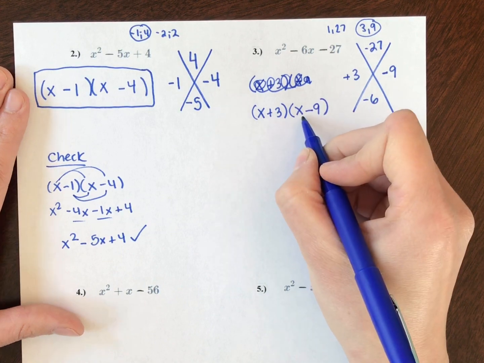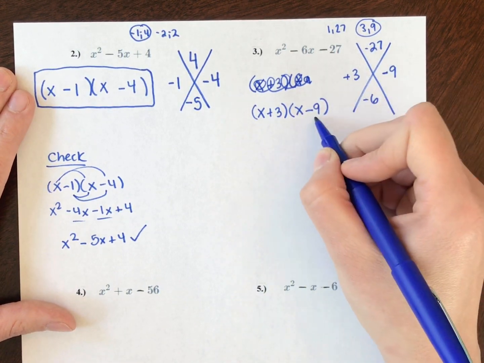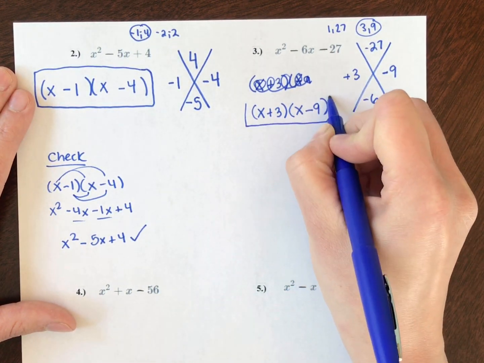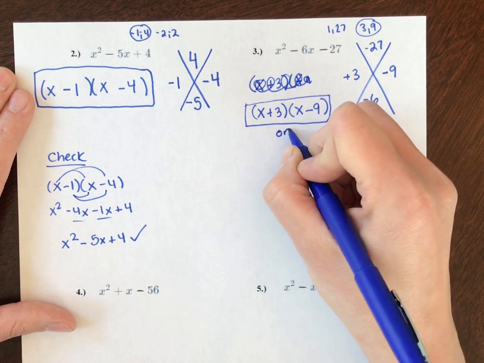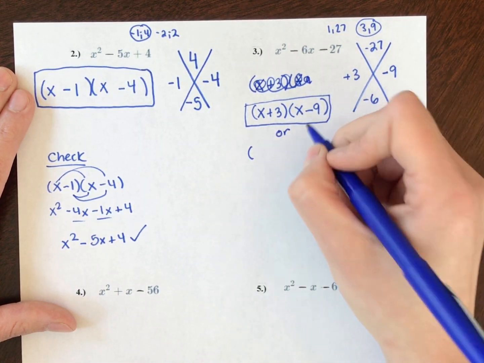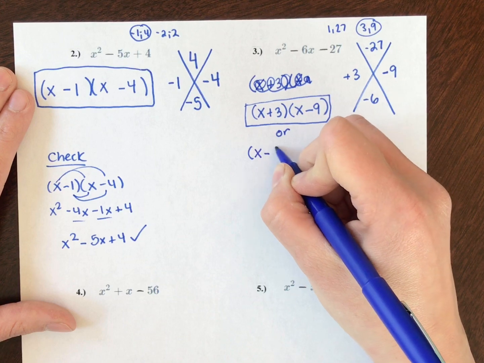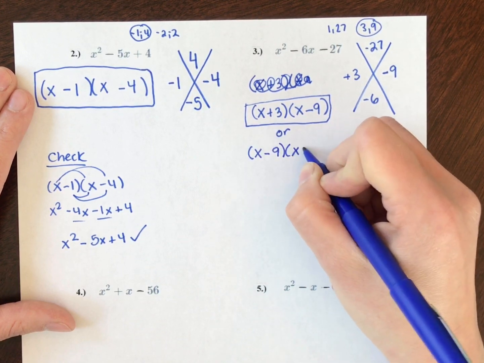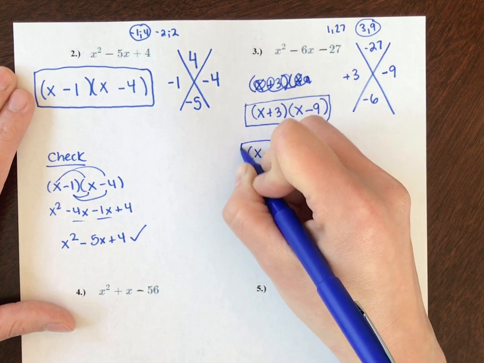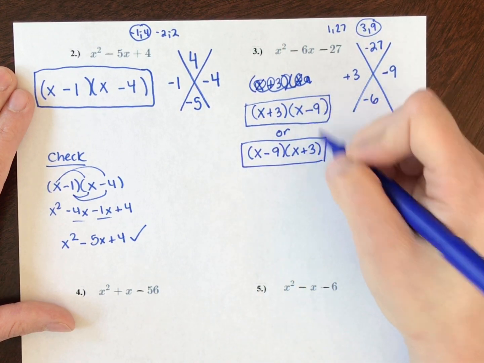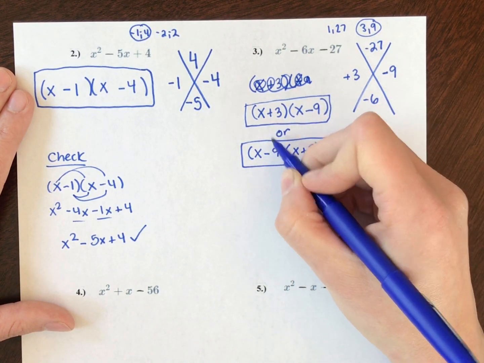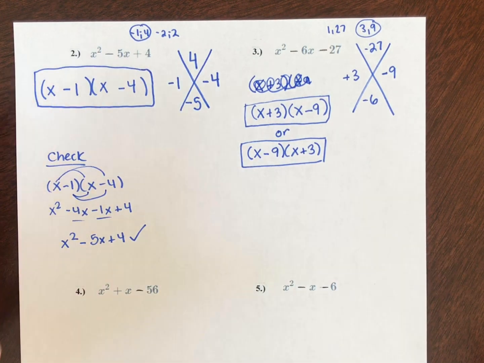Okay, make sure you have an x in the first spot. I have a +3 and a -9. All right, now again, the order doesn't matter. You just have to make sure you have the signs correct. So you could have also written it as x minus 9 times x plus 3. All right, again, these are the same thing. The order doesn't matter, but the sign has to be correct with each number.